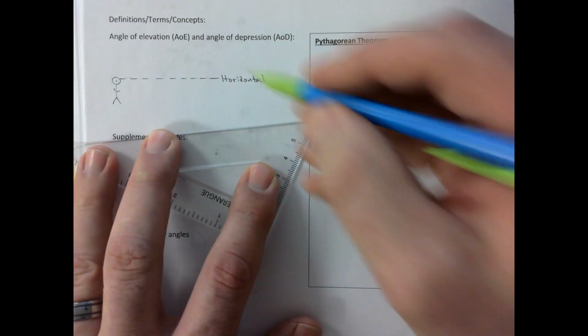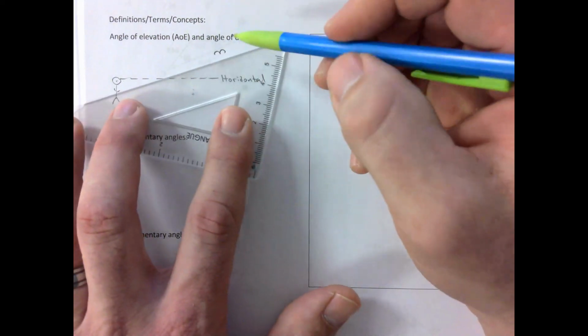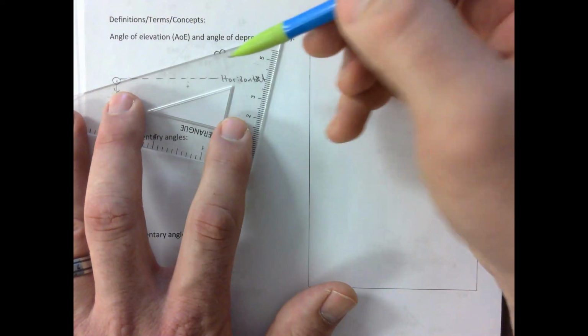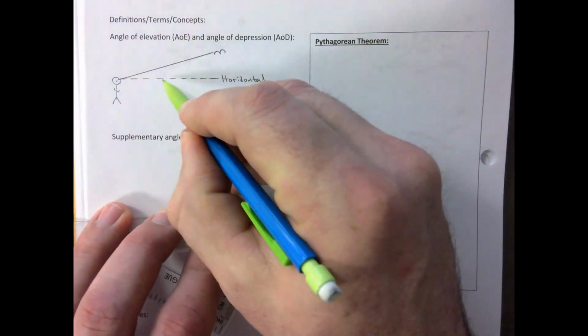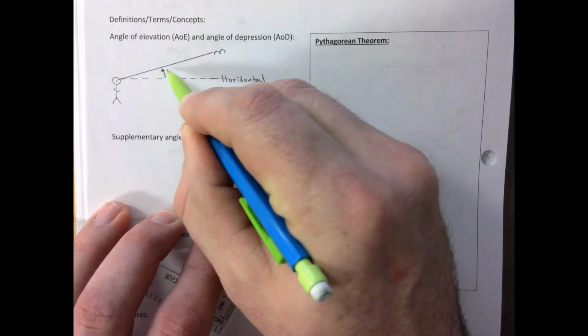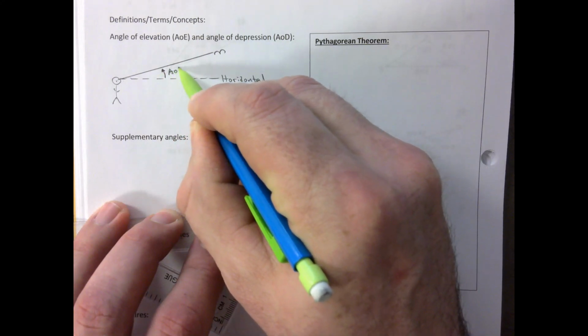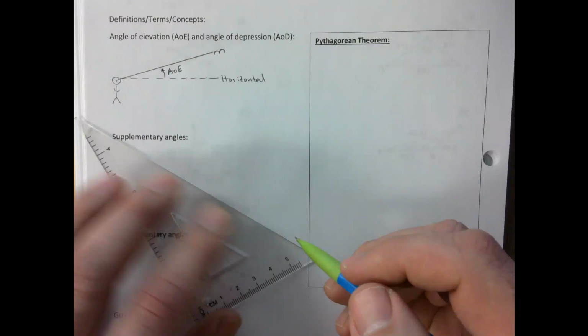If you were to see a bird up here, or a tower or a building, you're tilting your head up. That angle that starts from the horizontal all the way to the line of sight is called the angle of elevation. There'll be a number there. So it has to look like that.